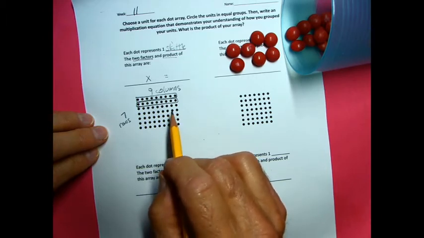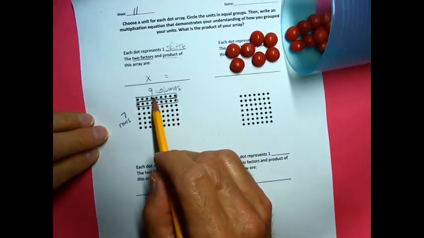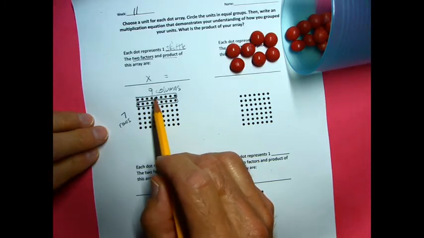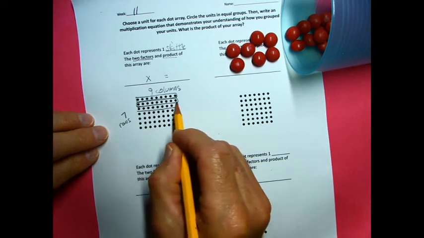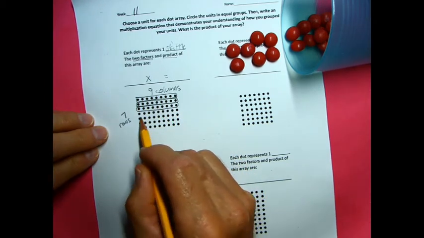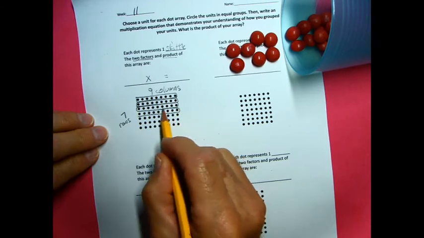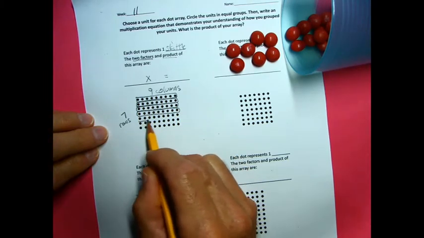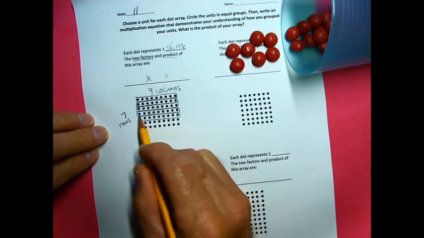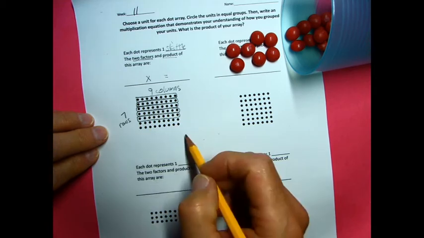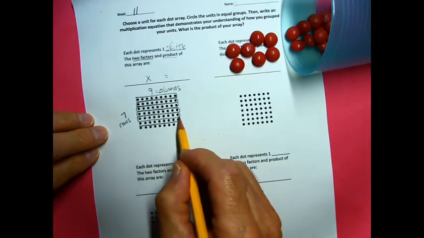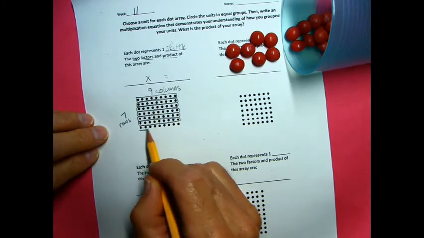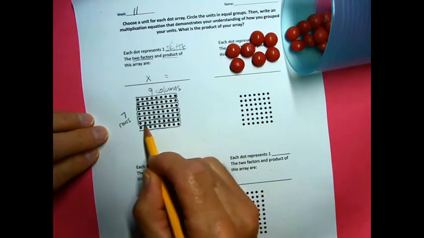Now this is where our skip counting comes in handy. This is 1 times 9, 2 times 9, 3 times 9, 4 times 9, 5 times 9. How far do you think I'm going to get? If you said 7, you're right. 6 times 9, 7 times 9.